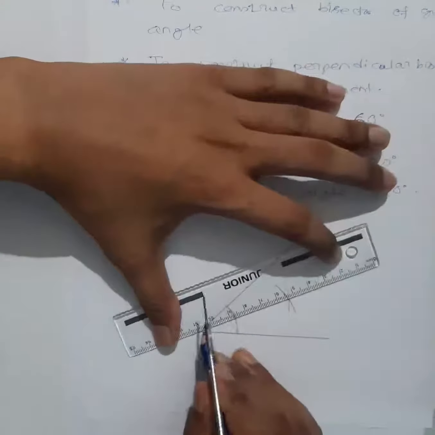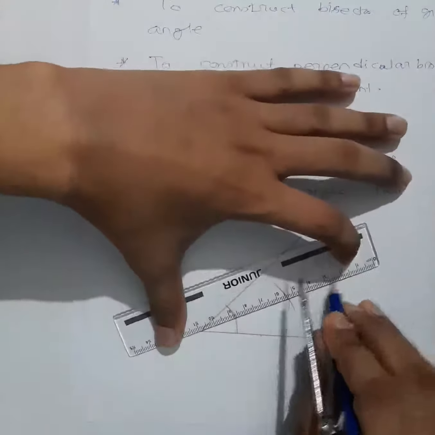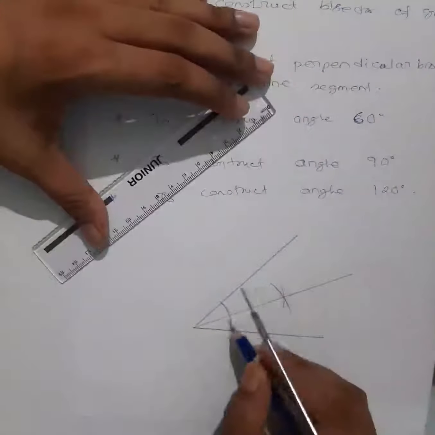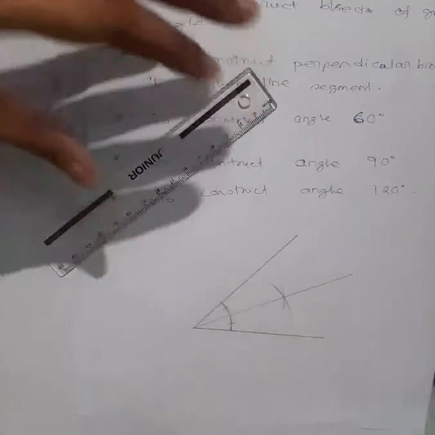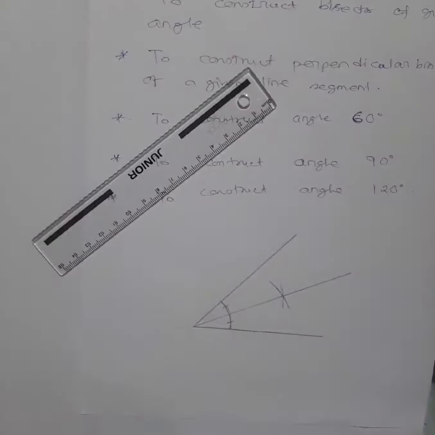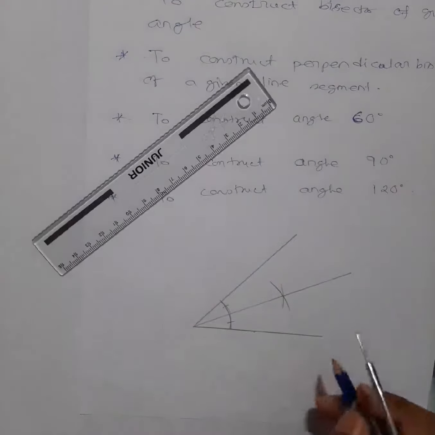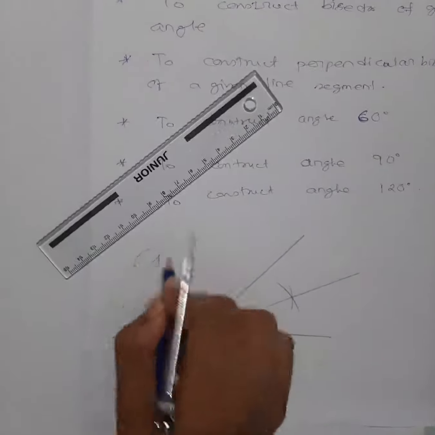Okay, make it properly and then draw it. So this will be your bisector, means you will see that this angle and this angle will be equal. We have drawn this kind of construction many times; we already did it in class 8. Okay, so this is your first construction.